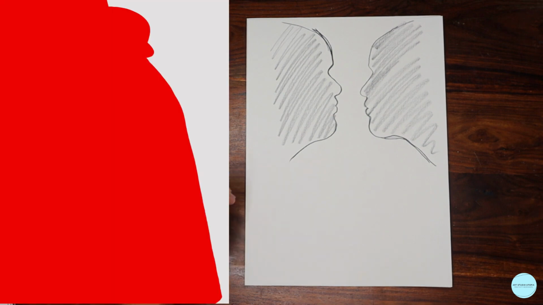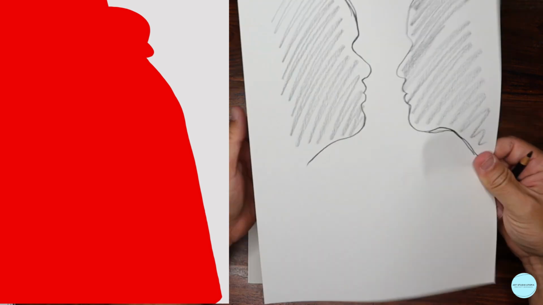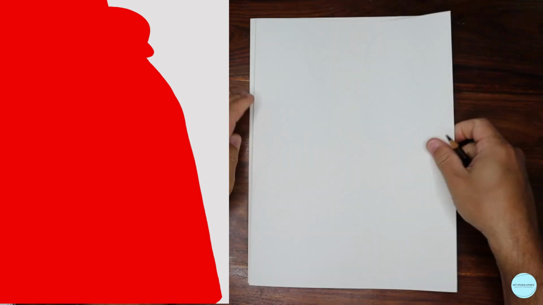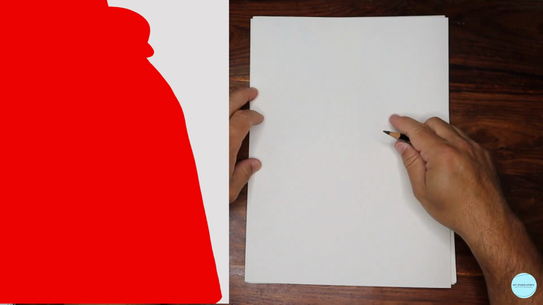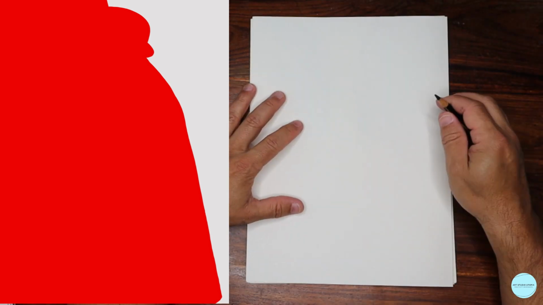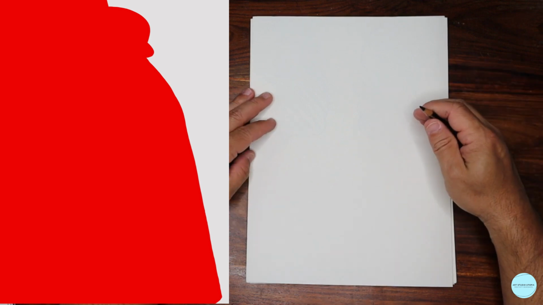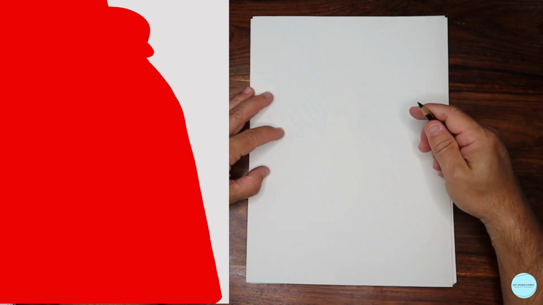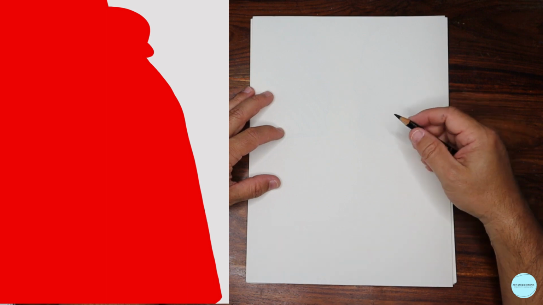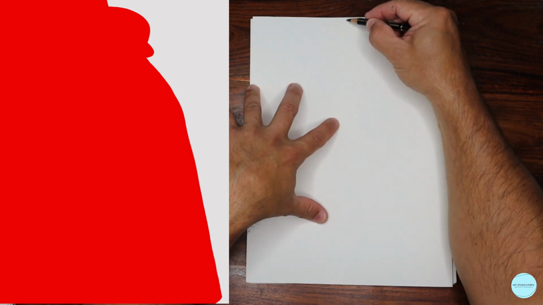This is just a red shape, white shape. I'm going to flip this paper over. This is why I want you to do it with sketch paper. I want you to take your entire page and draw either the red shape or the white shape, because you can identify both and just simplify.